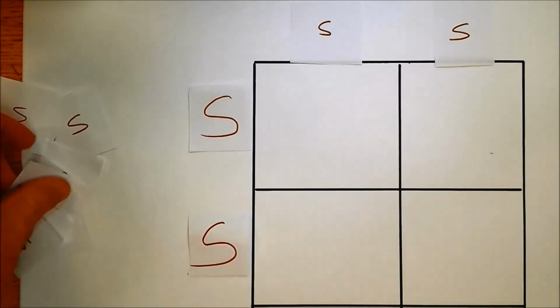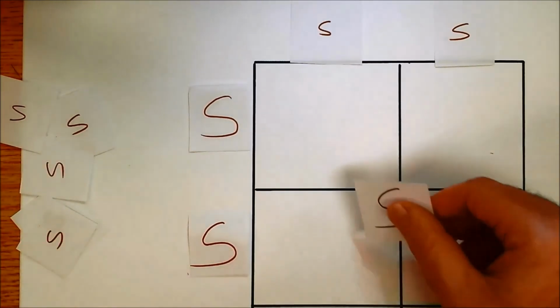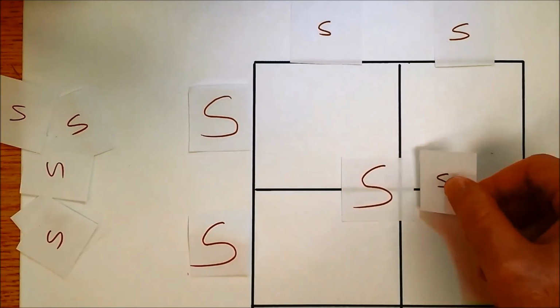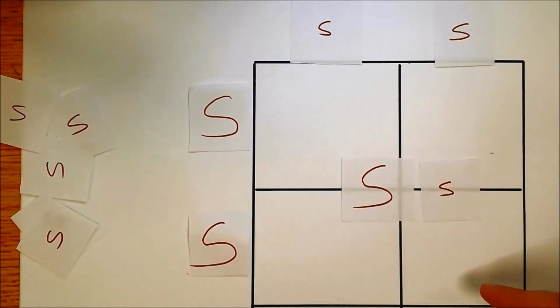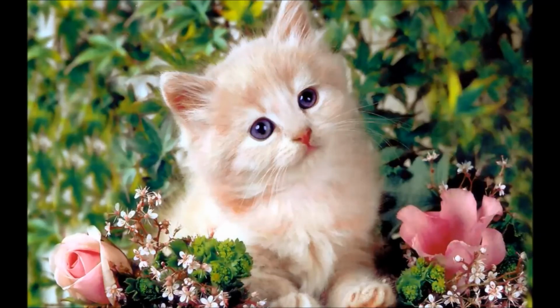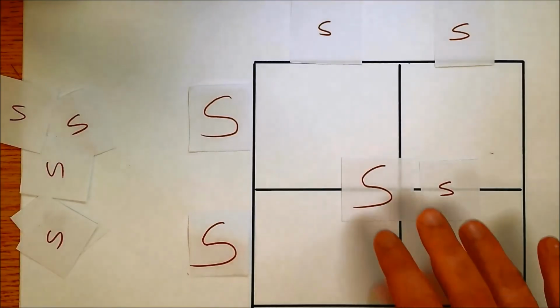No, because if you cross these two, everything you would get is this. Short hair. No room for long hair. And we know we have long-haired kittens in the litter. Which means that can't work.